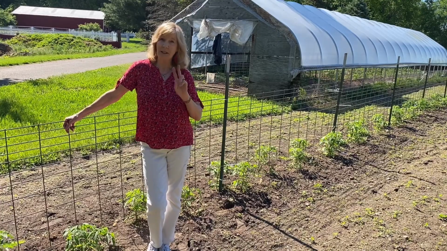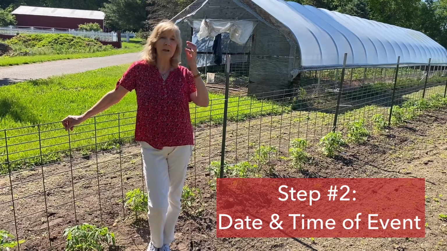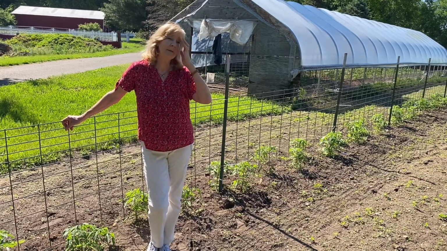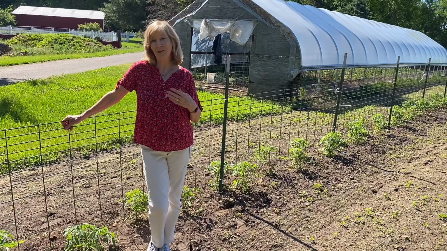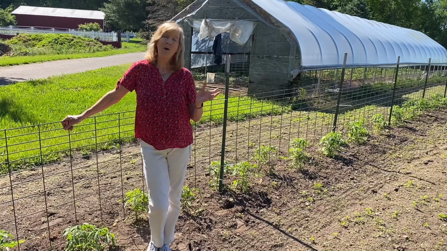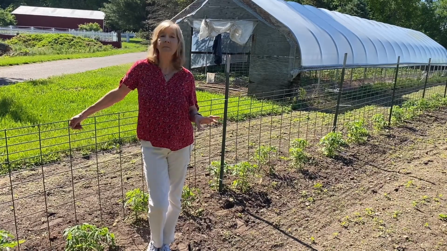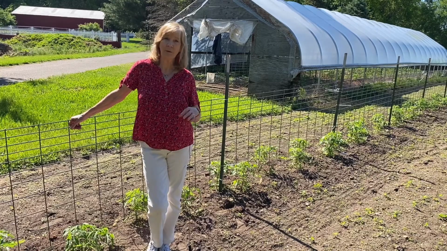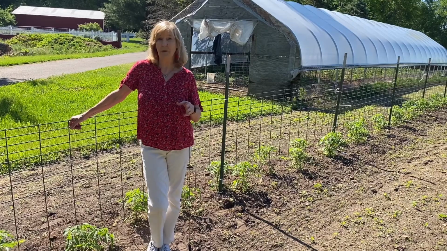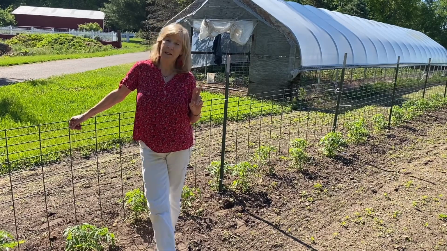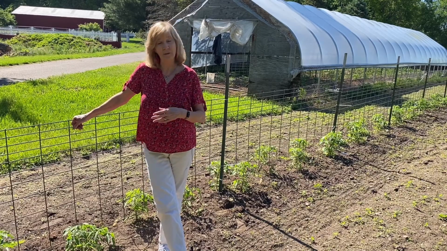And speaking of timing, step number 2 is to figure out the day and the time of your event. And with something like tomatoes or a farm event, that is really important. I can't have an event when the tomatoes aren't ready, or when they're past due, or when they're not at their prime. So our tomatoes in Minnesota are going to be at their prime with the most abundance during mid-August through mid-September. And I do want to have it on a weekend because that's when I think the most people will have an opportunity to come out to our farm.